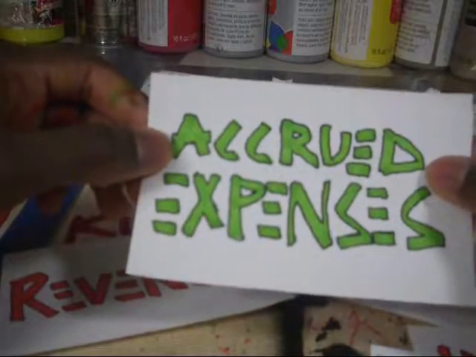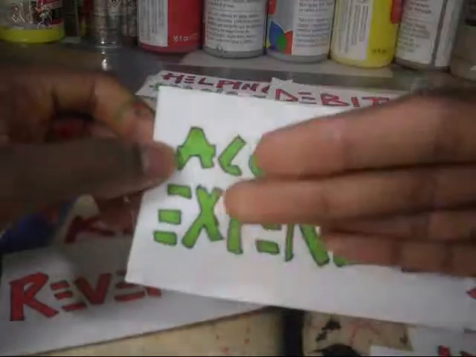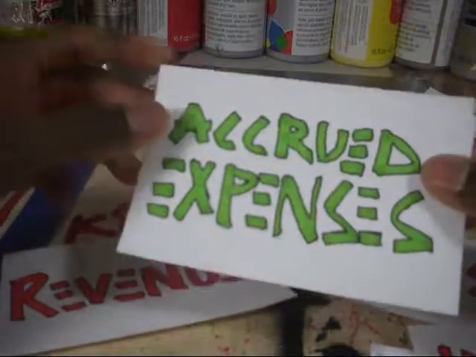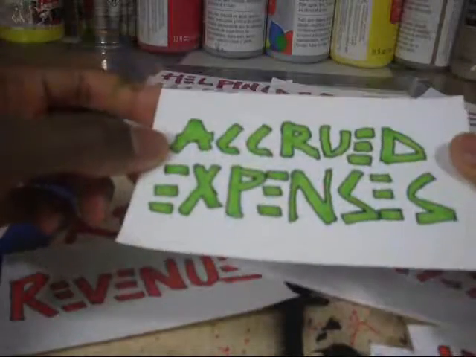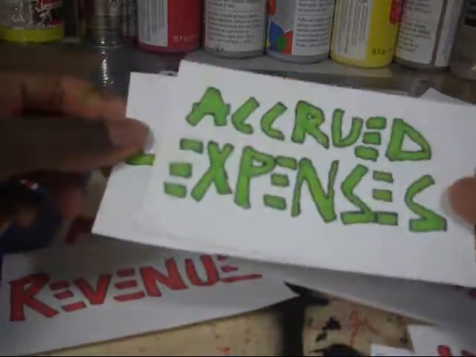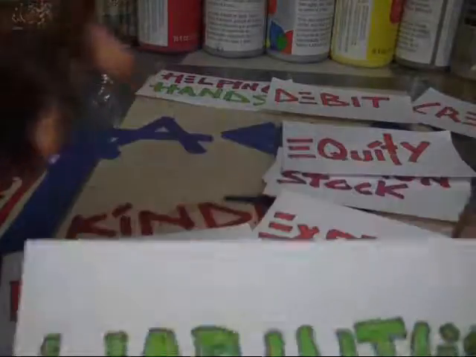Accrued expenses are liabilities. So if I pay them down, if I give up some cash, cash is credited. And this is going down. But if this goes up, what happens? We're going to credit accrued expenses. Okay? So liabilities, it's going to be a credit account.